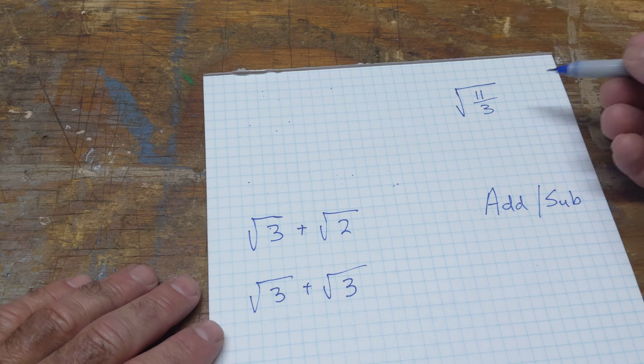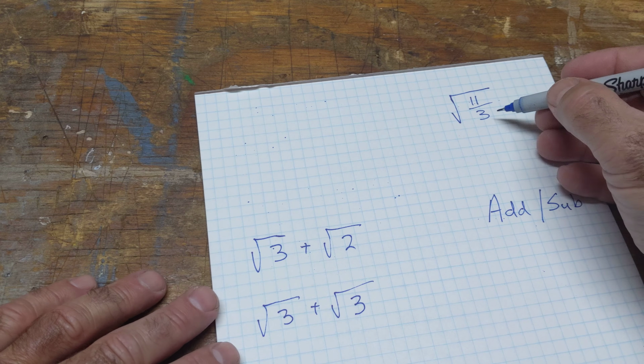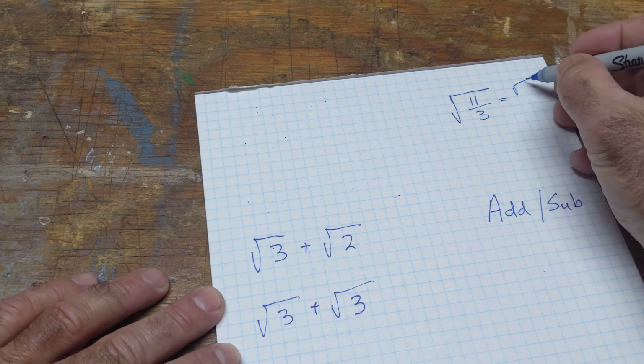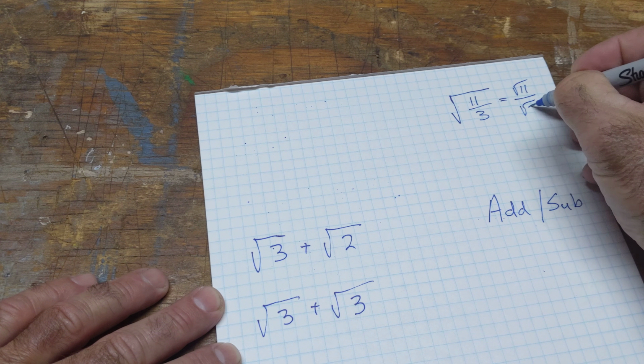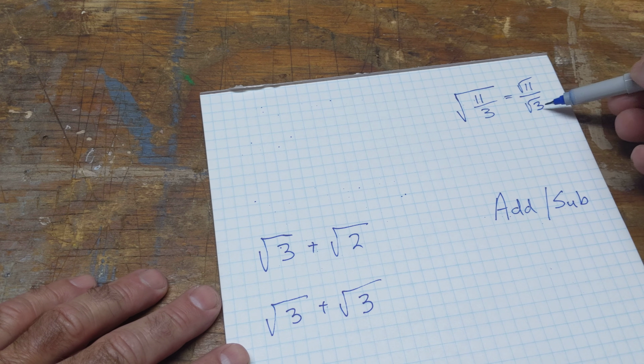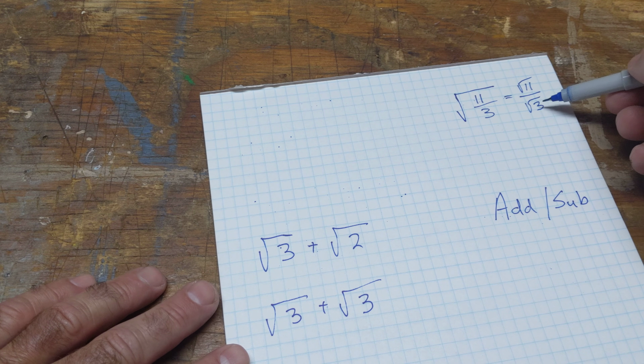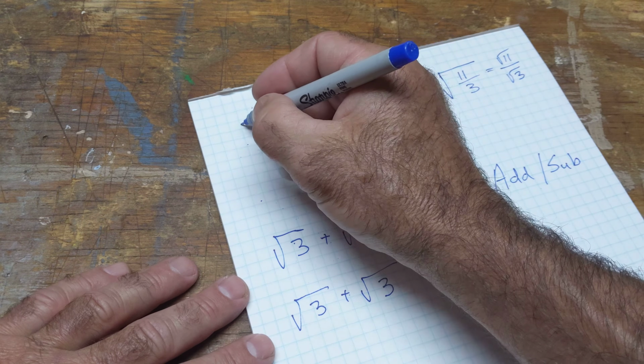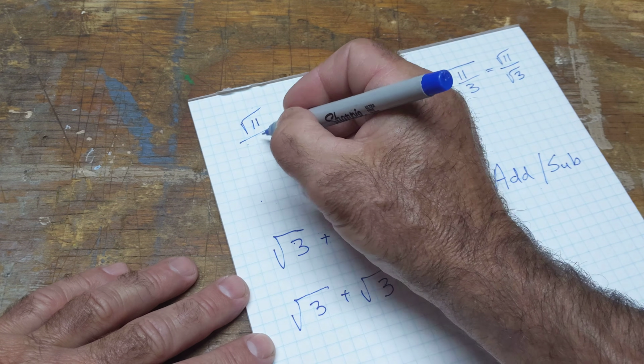Let's say I have the square root of, say, 11 thirds. Well, that's equal to the square root of 11 over the square root of 3. The thing about this is I'm dividing by an irrational number. Right, this number, the square root of 3, goes on forever, so I don't divide by a square root. I need to simplify that.